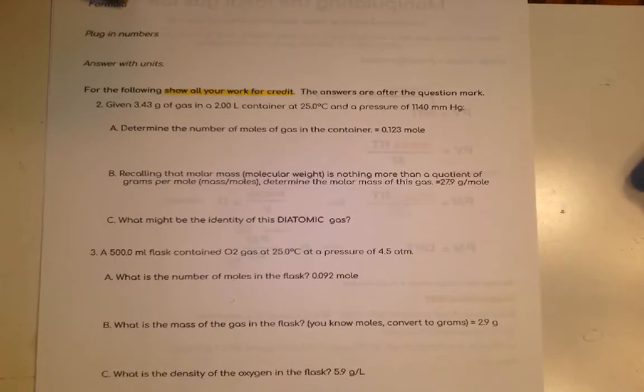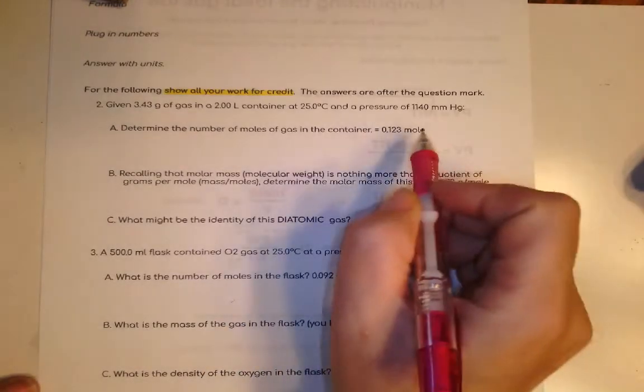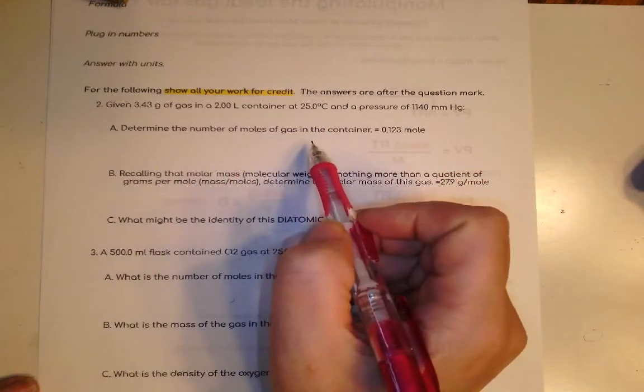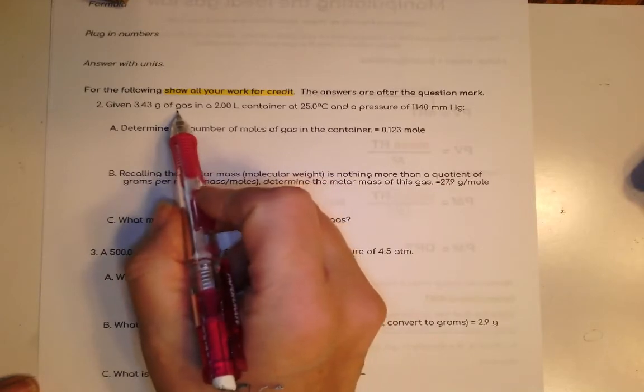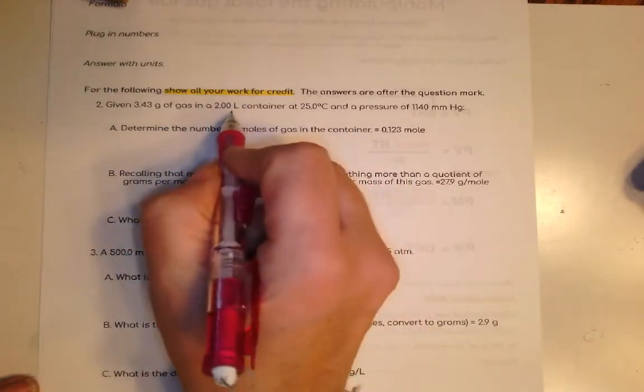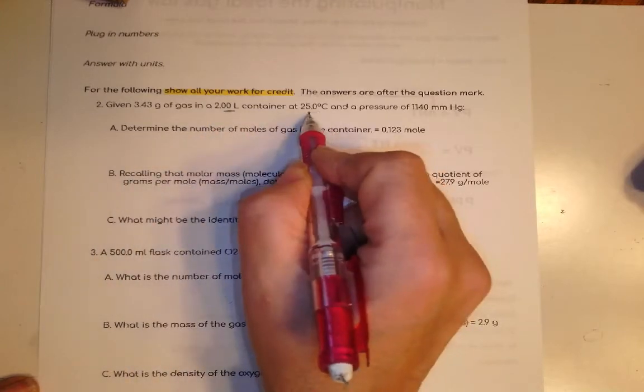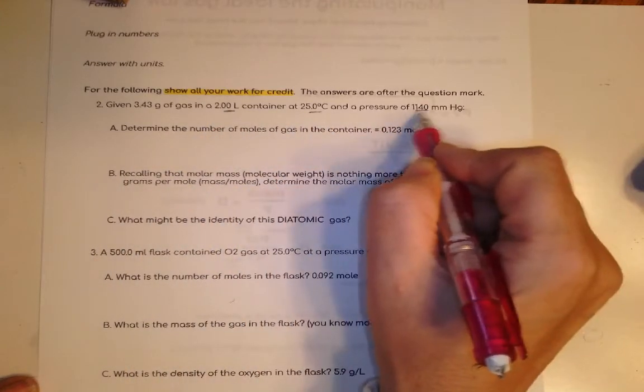So we're on the worksheet manipulating the ideal gas law, and sometimes we are going to use that density formula that we started with, but other times we need to use all our knowledge to figure out exactly what they're asking, okay? So here they give us grams, so it seems like you can just go to moles, but we don't know the kind of gas it is. But they do give us our liters, our temperature, and our pressure.